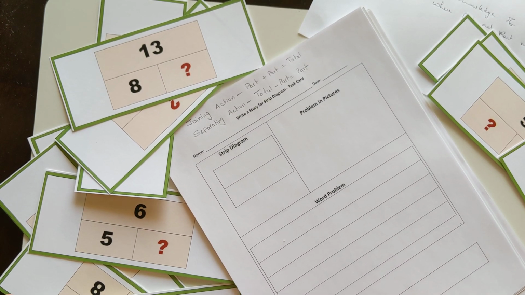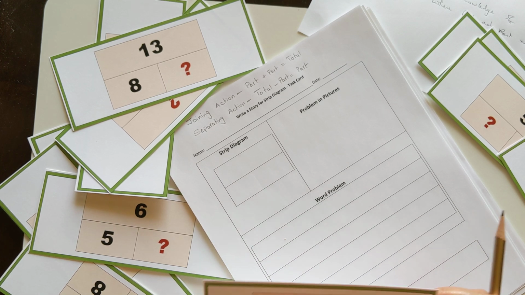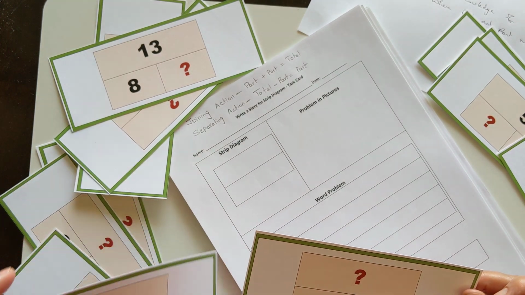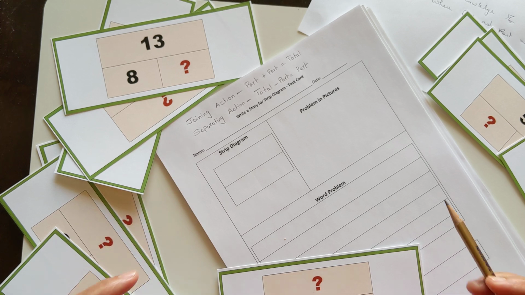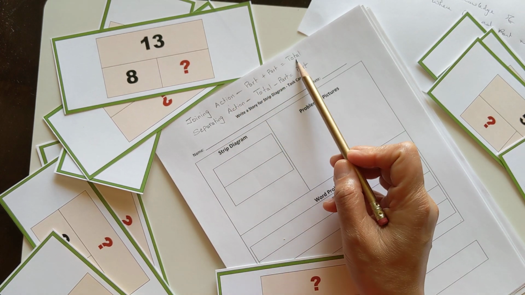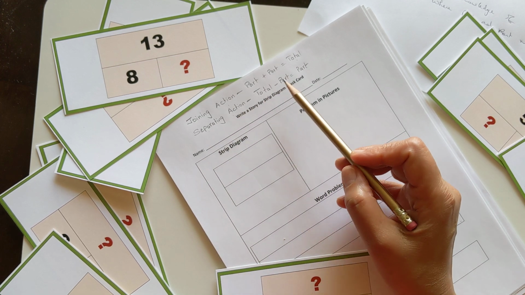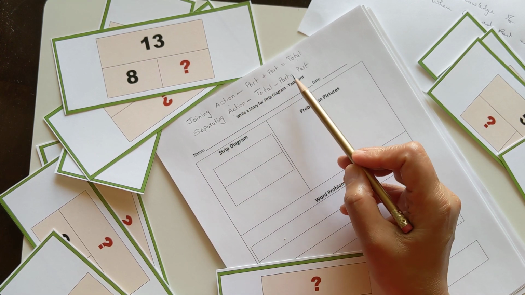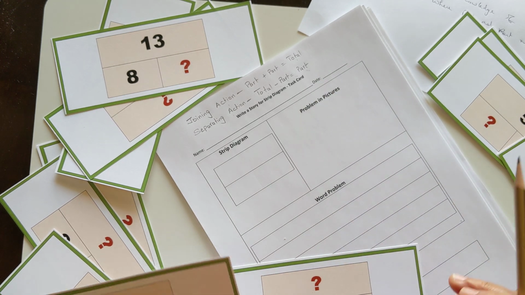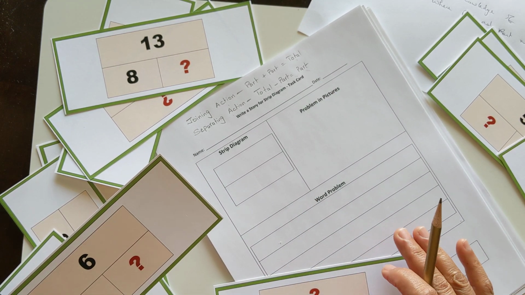This is the last one of the series of 3 activities that help students read strip diagrams fluently. Students use the knowledge of joining action, that is part plus part equals total, and separating action, that's total minus part equals the other part, to solve these problems and write a word problem.